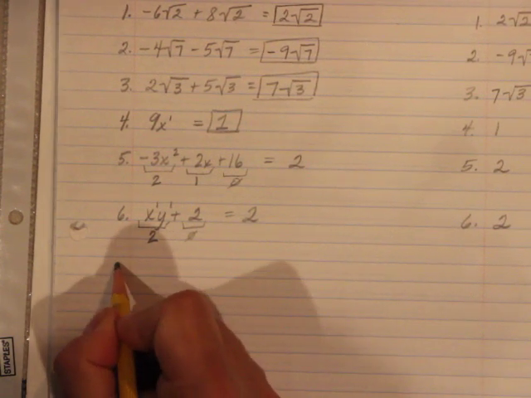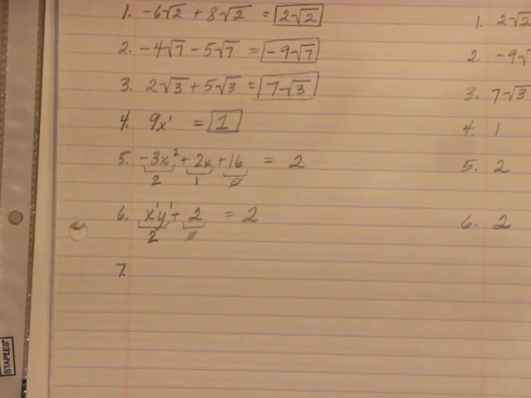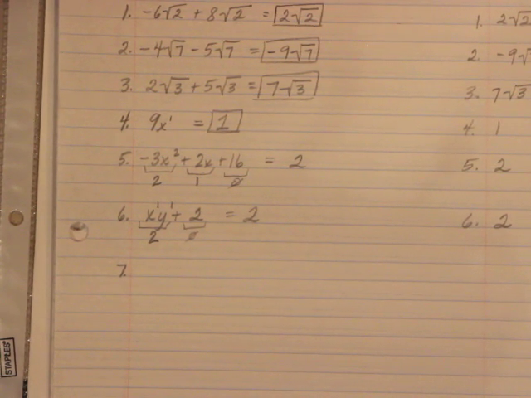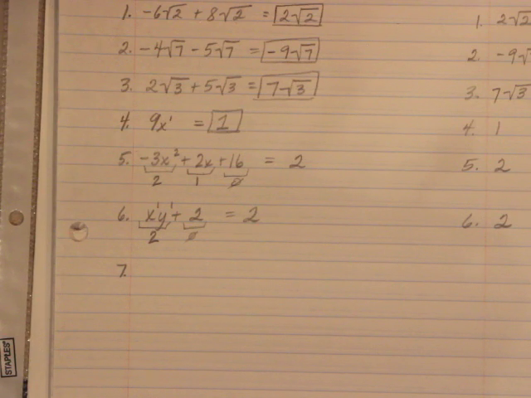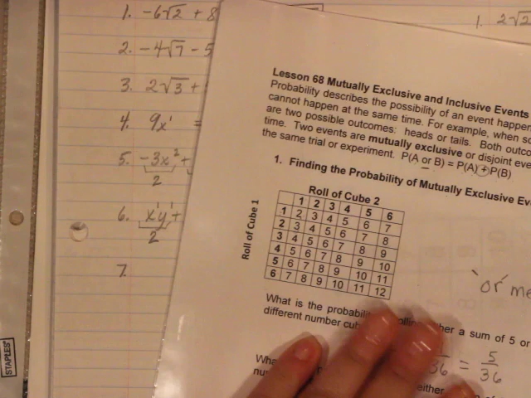Okay, let's move on to a little bit of probability here in number 7. What is the probability of rolling a sum of 12 with 2 number cubes? We've got to think about this, and we don't have our handy dandy little chart in here anymore, although I think I can grab one. Yeah. Okay guys, here's our chart.